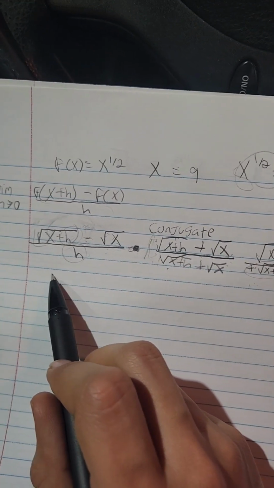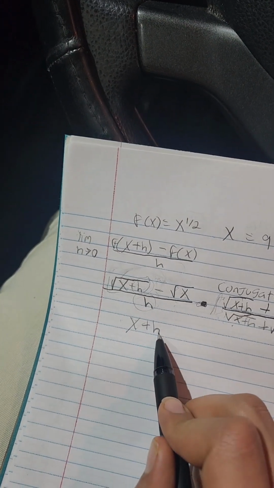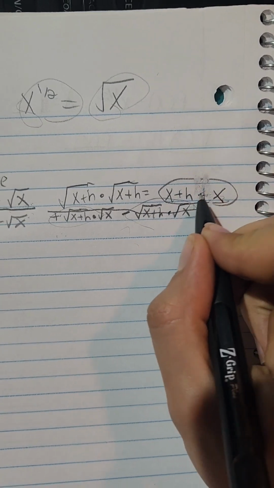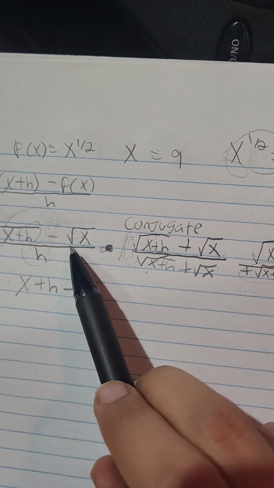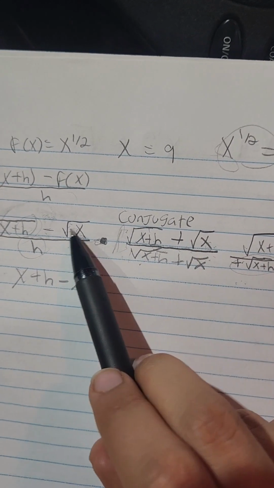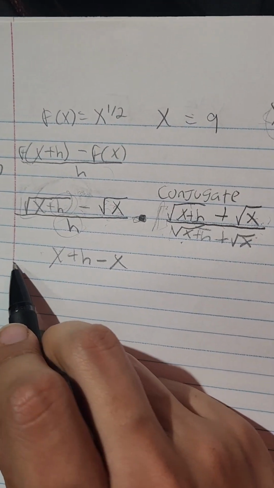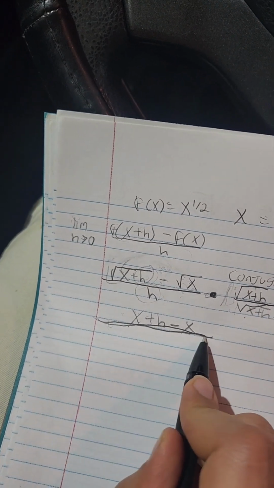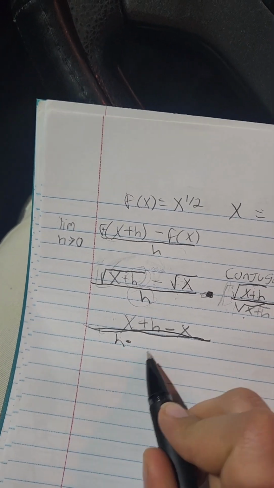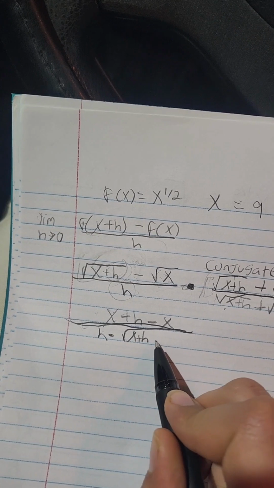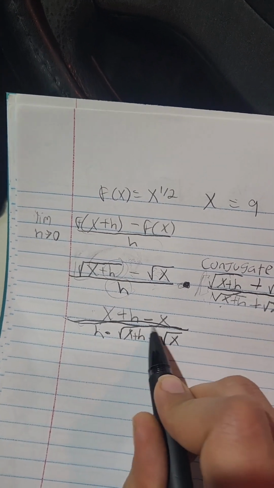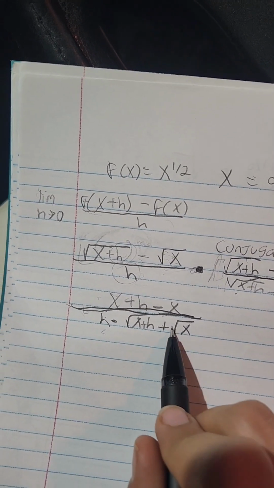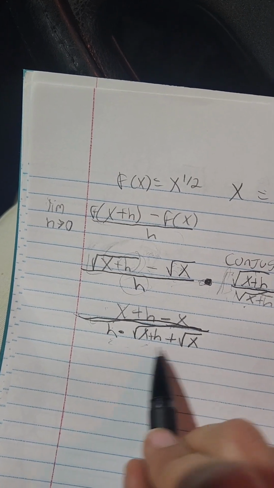So effectively what you get when you multiply by this is x plus h minus x. I'm sorry, I put a plus here. This is supposed to be a minus, because you're multiplying minus square root of x times positive square root of x, which will make this negative x. All divided by h times square root of x plus h plus square root of x. The teacher told us we don't have to simplify this more.